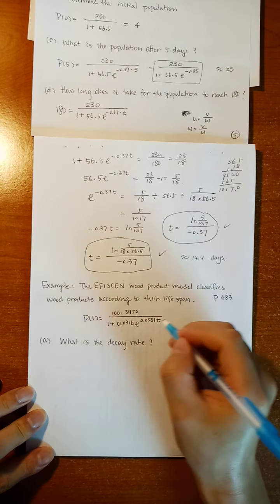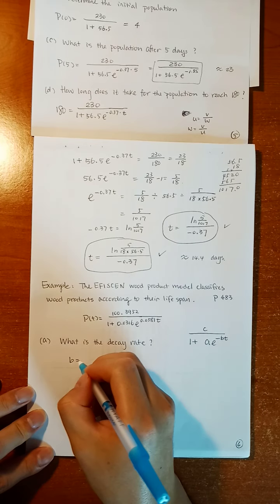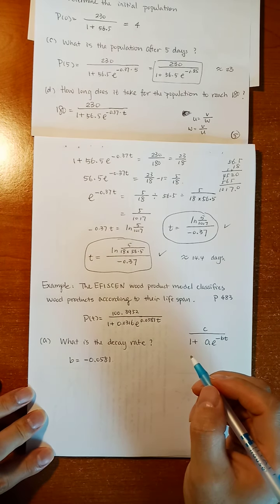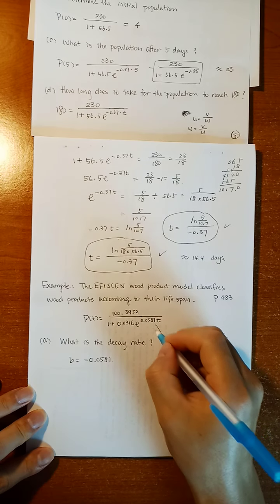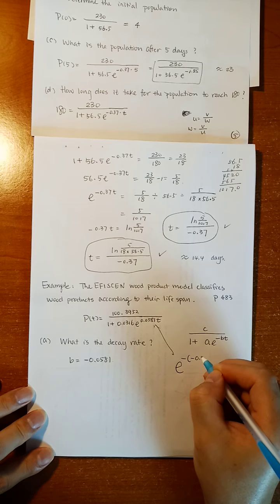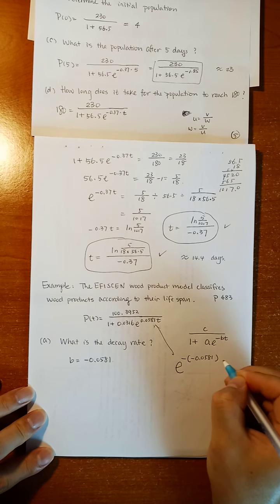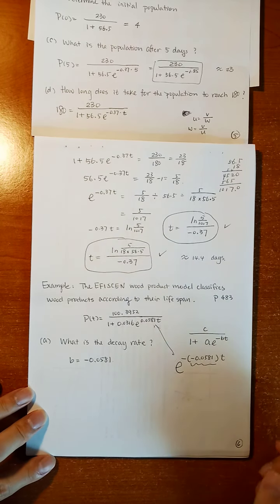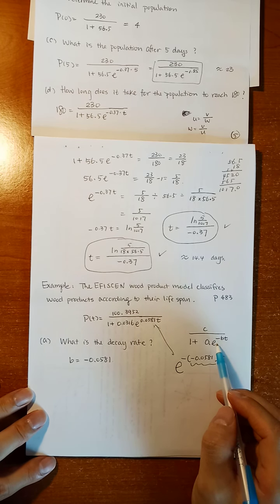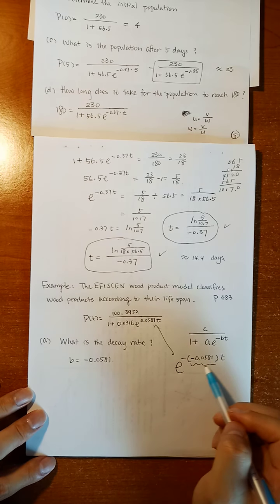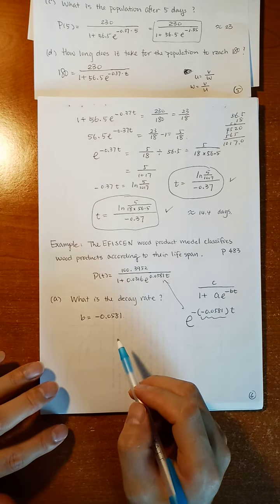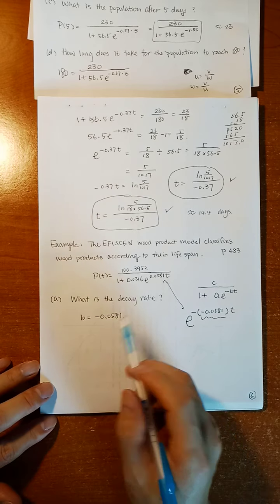You have to put a negative. So b is equal to negative 0.0581. So in this part, you have to really write it like e to the negative 0.0581 times t. So this is b. Because in the formula there is a negative sign, you must generate this negative sign, and then you can determine the right b. And that's the reason it's called the decay rate, because b is negative.